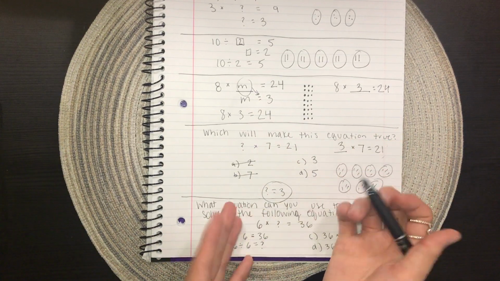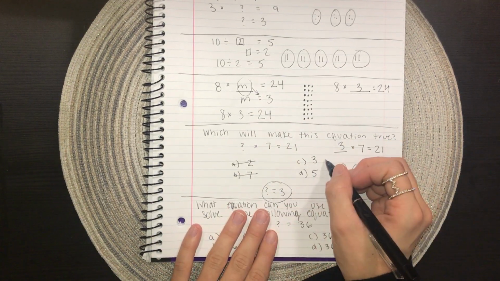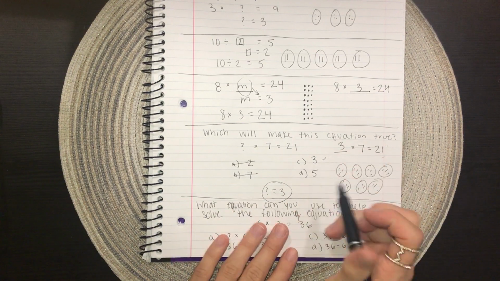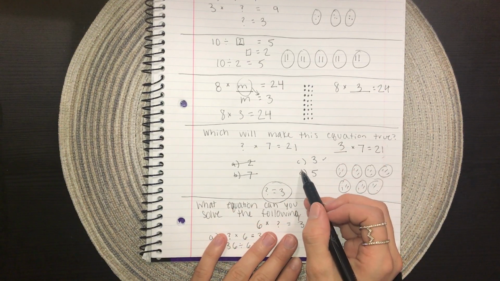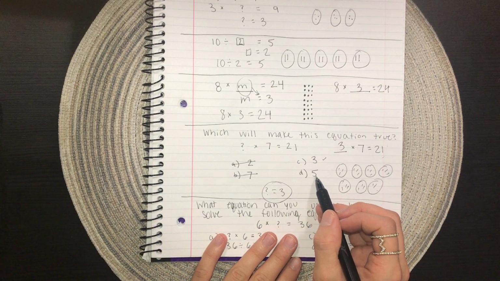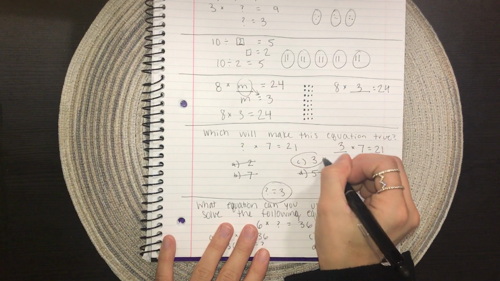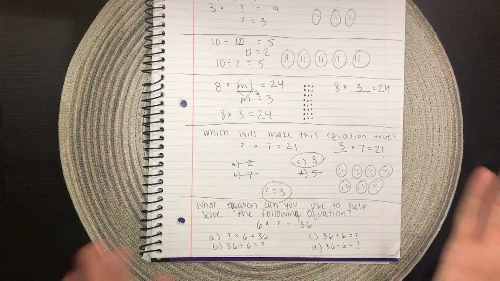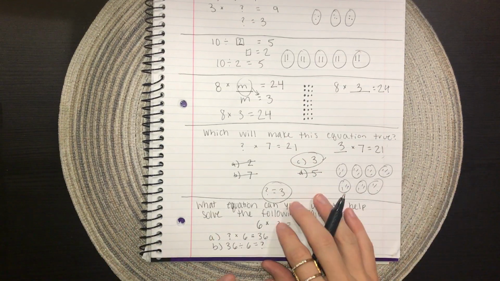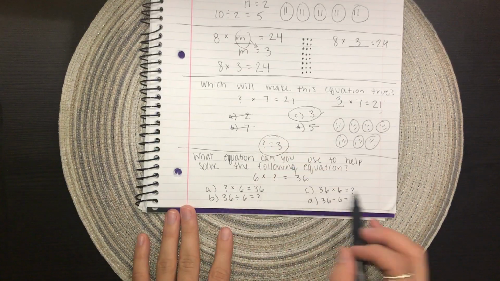C, 3, that is what I got. I got question mark equals 3, so that one does work, but I'm going to check the last option just in case, which is D. The answer is 5. 5 times 7, that is not what I got, so I'm going to cross it off and circle the correct answer that I got, which is 3. So that's an example of something that you might see on the classwork, and I'll do the last example here.